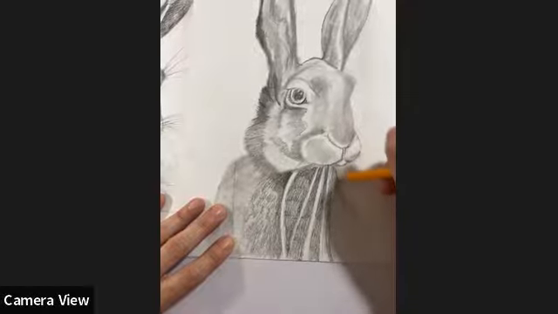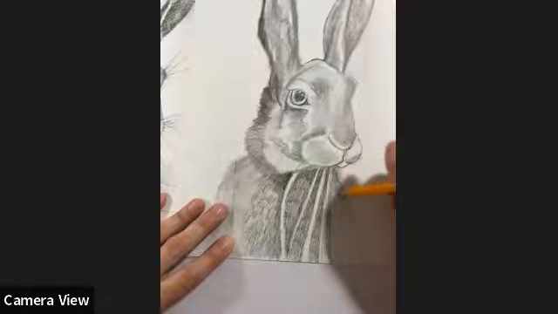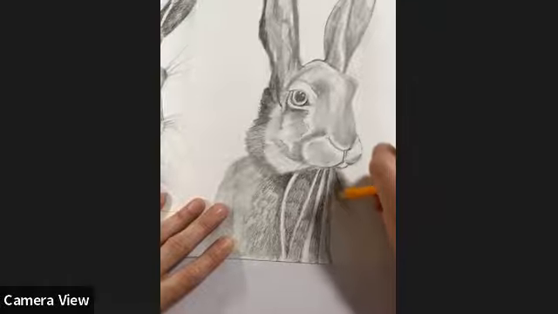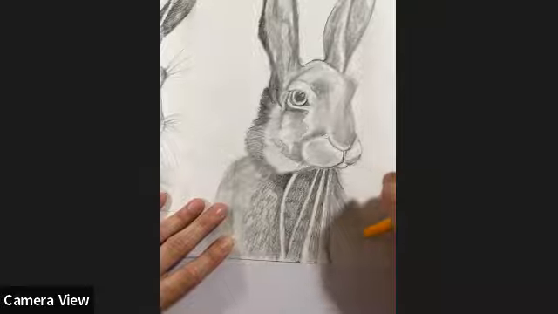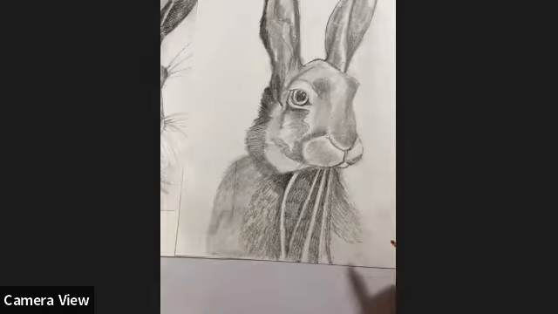When you get to the part that we didn't really do yet, kind of did, you're going to take your pencil and make curved, short hairs that are curving towards the outside of the body.